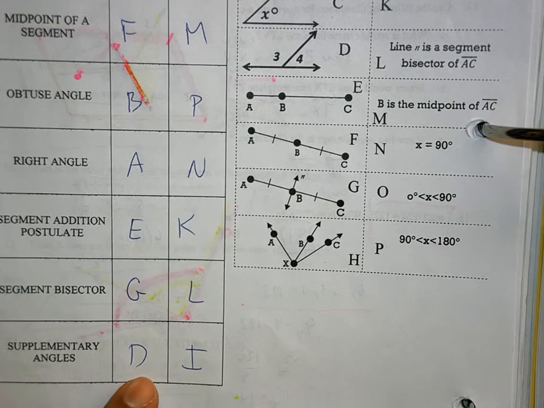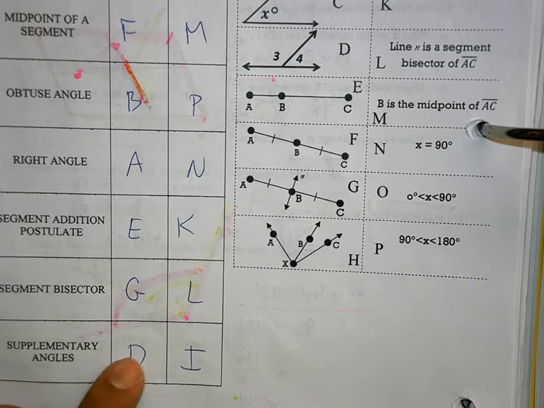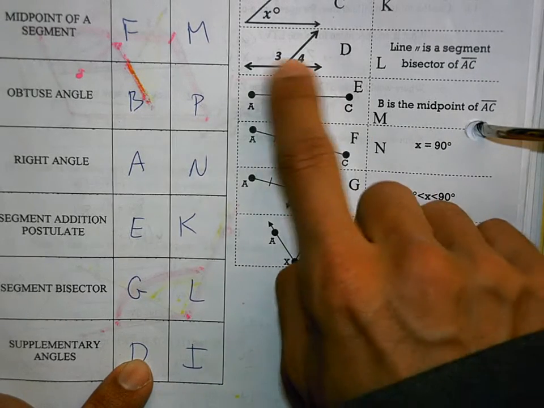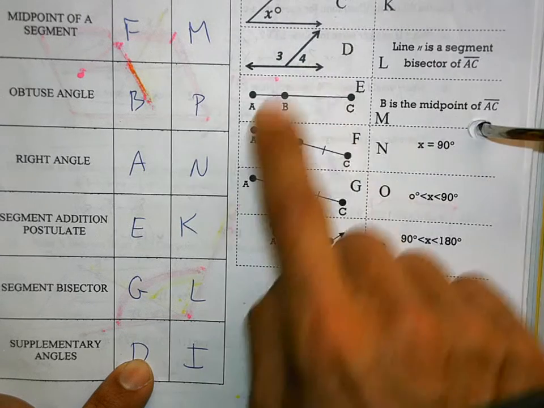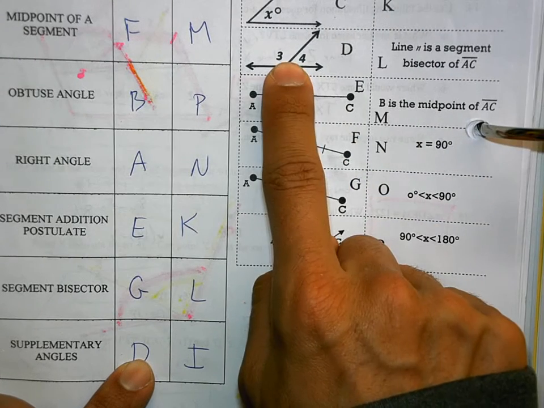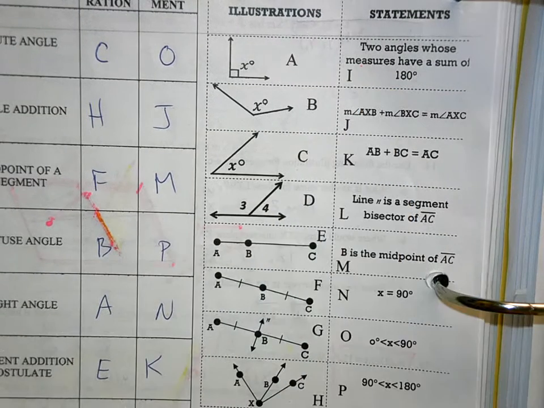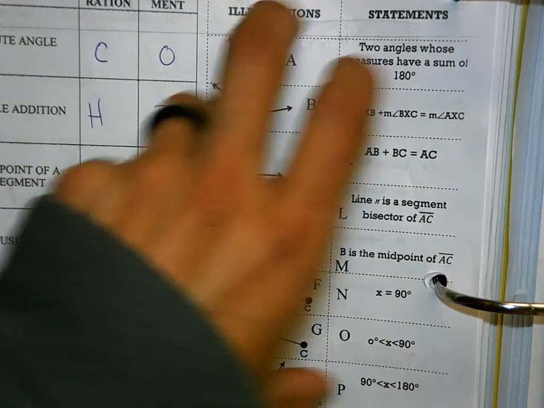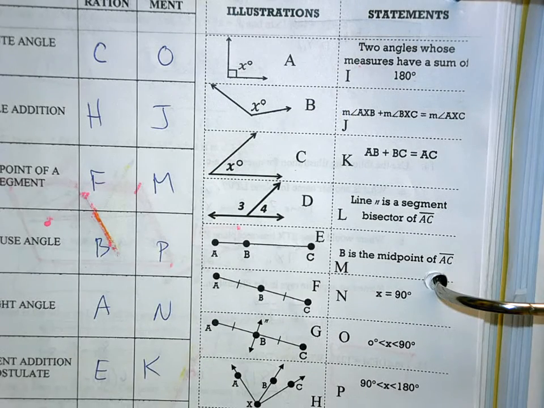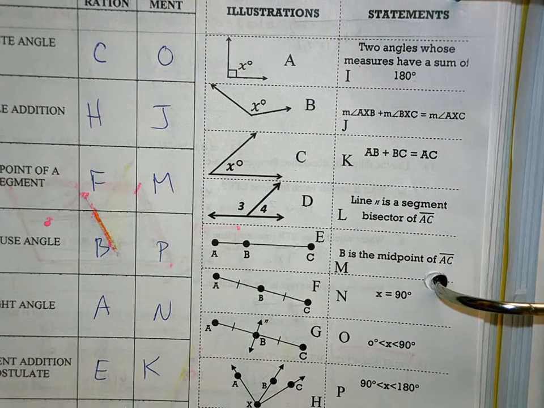And the last one, supplementary angles, are angles that add up to 180 degrees. Usually they are adjacent to each other, so that's why we have D and then the letter I for the statement. You see how you had to pick a picture and a statement that goes with it? That's what your test is going to look like. Any questions?